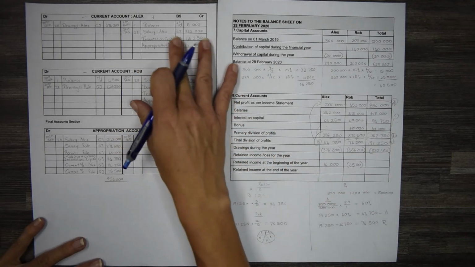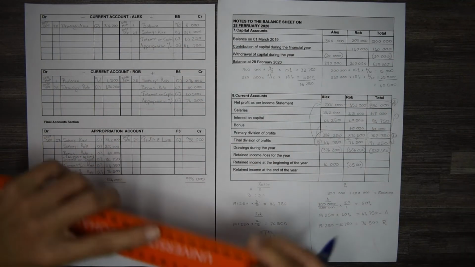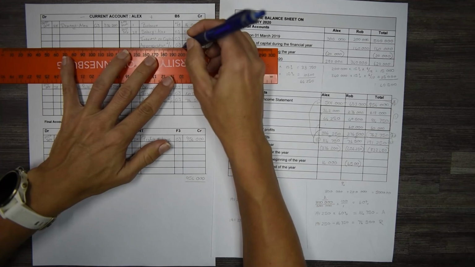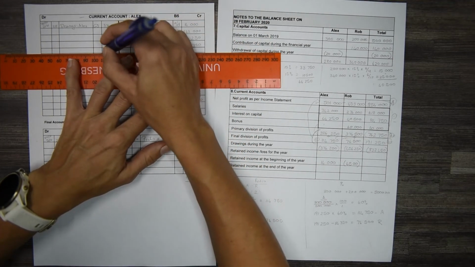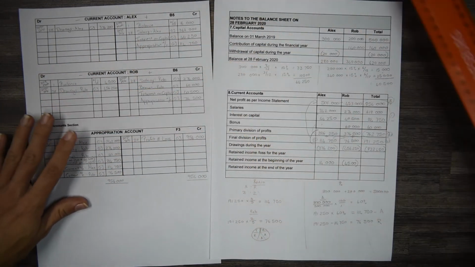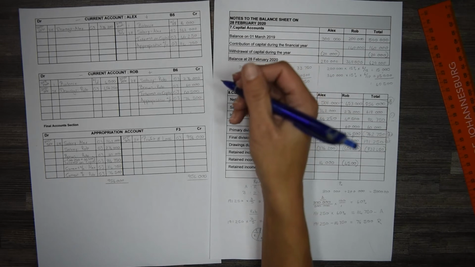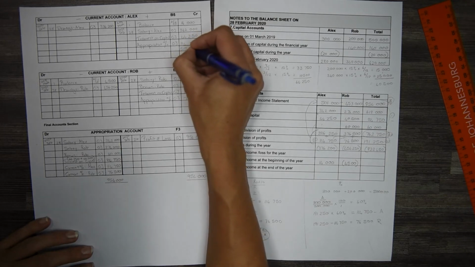So if we do balance the accounts over here, all right, we add everything on the credit side together. For Alex, that will then give us 515,000.